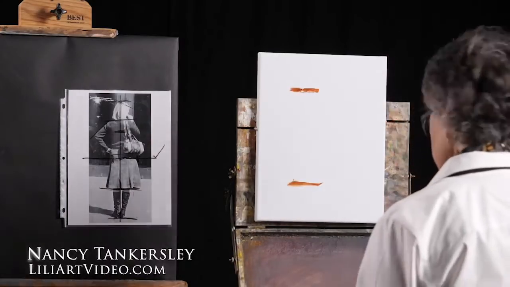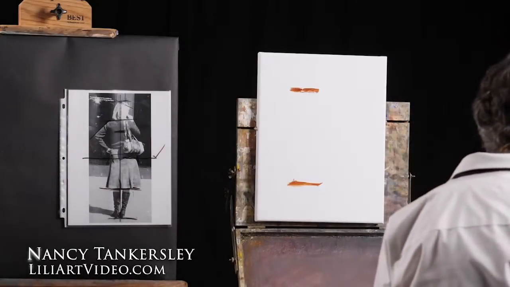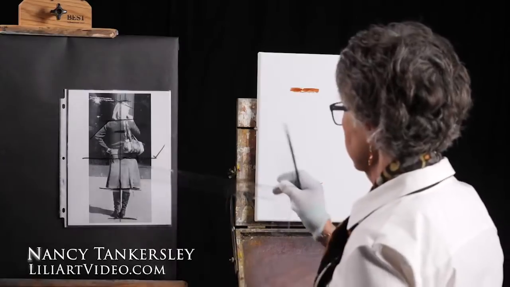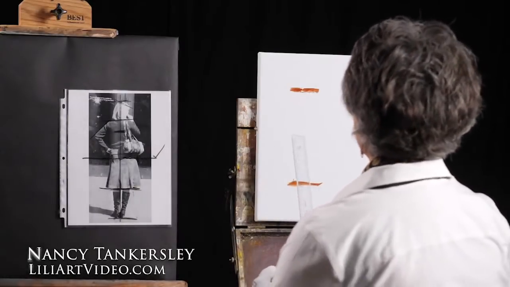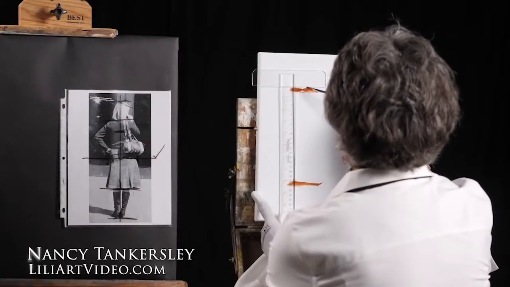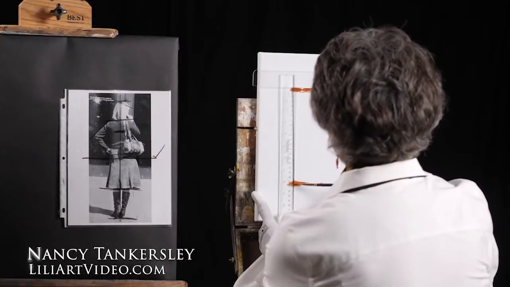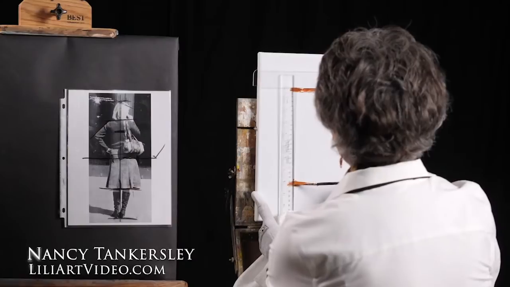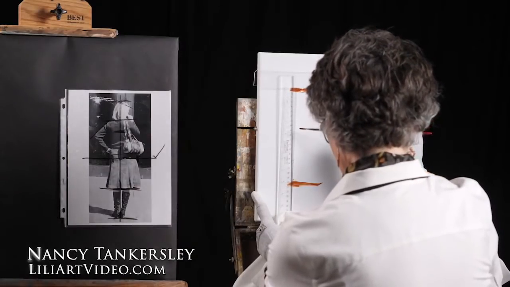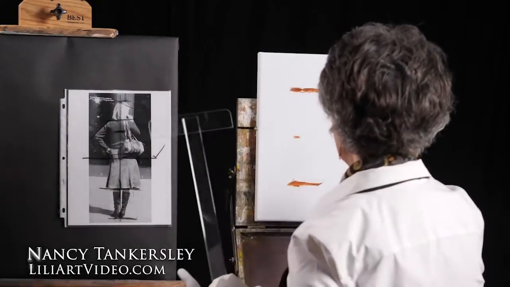Okay, so the next thing I have to do, I'm not painting her the same size as this, at least I don't think I am. Let's measure and see. All right, so that's the top of her head. Well, it's close. She's a little bit smaller than she is on the canvas. She's 21 inches there, so that's going to be 10.5 inches for the midpoint.